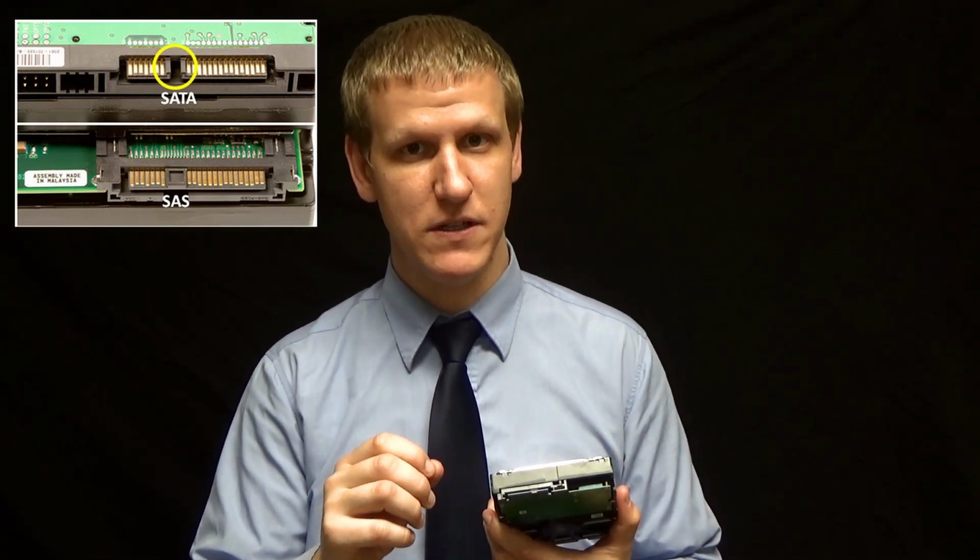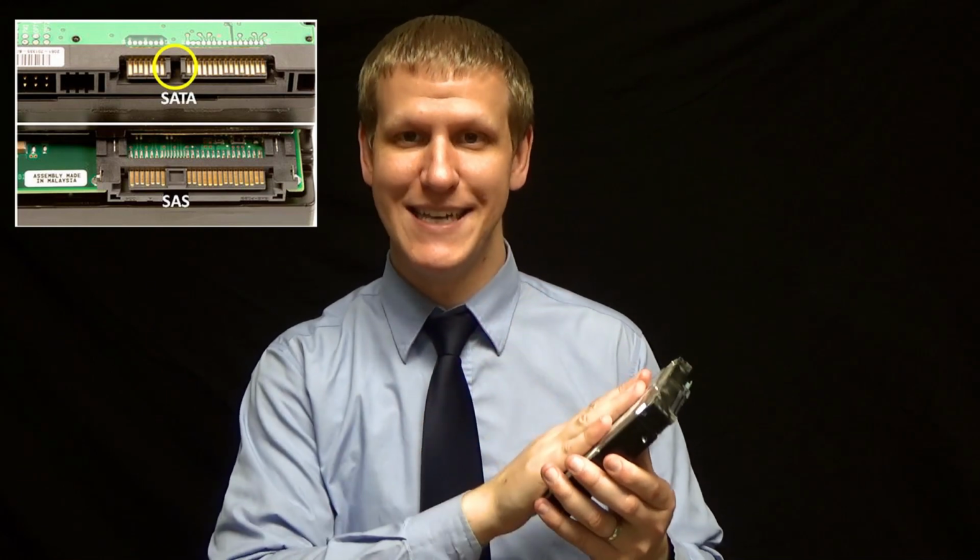A serial attached SCSI drive has a connector that looks very similar to a SATA drive, but it has some differences such that you cannot use a SAS hard drive in a SATA slot, but you can use a SATA hard drive in a SAS slot. SAS is specifically designed for high-performance server storage, has higher read writes, and better cache on the drives, designed to offer higher throughput and better input-output operations per second. SAS will typically be our preference for server environments over SATA, however it comes at a higher cost.